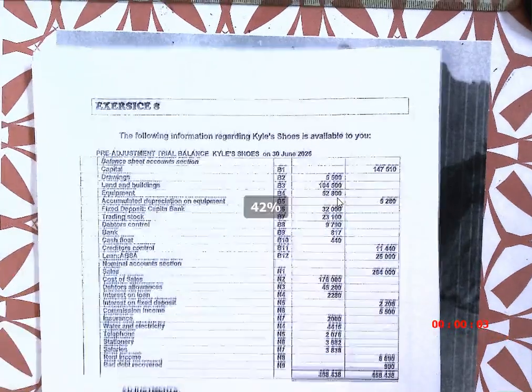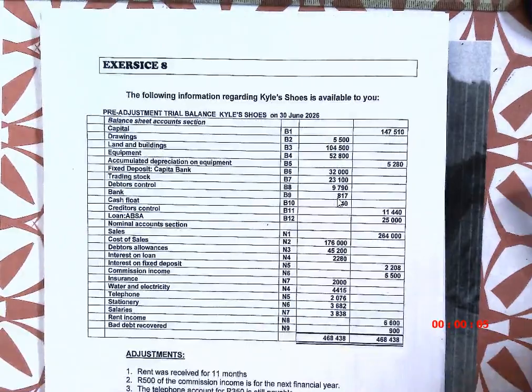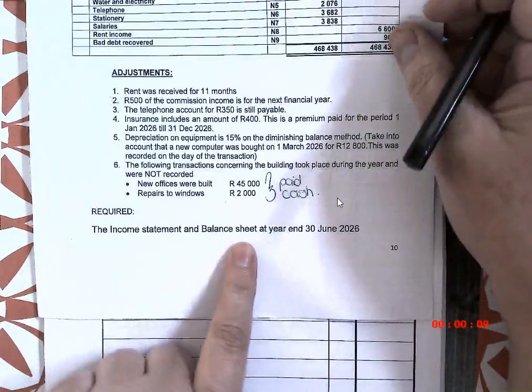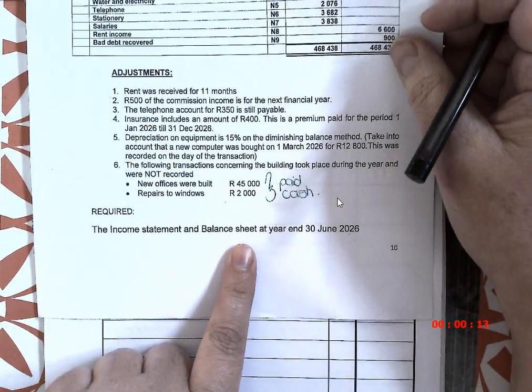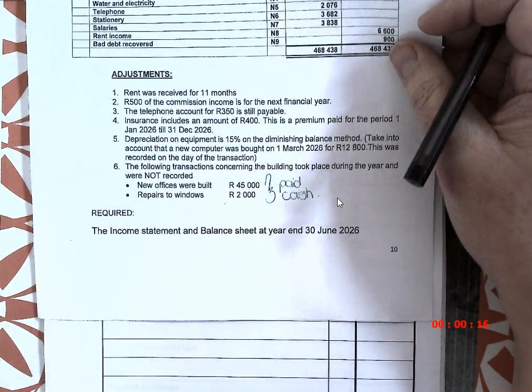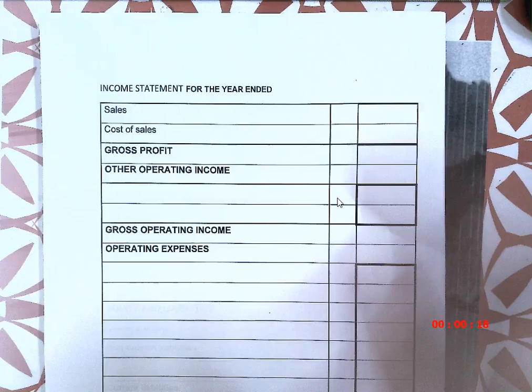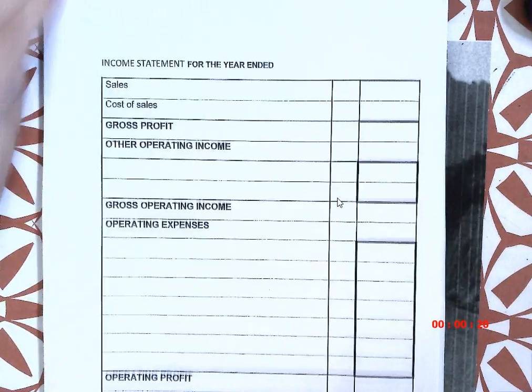Okay, so exercise 8 for Kyle's shoes. They're asking me for an income statement and a balance sheet. Can you see they're not asking for note 3? But it doesn't mean that they didn't give you information. Okay, so this is what I like to do.